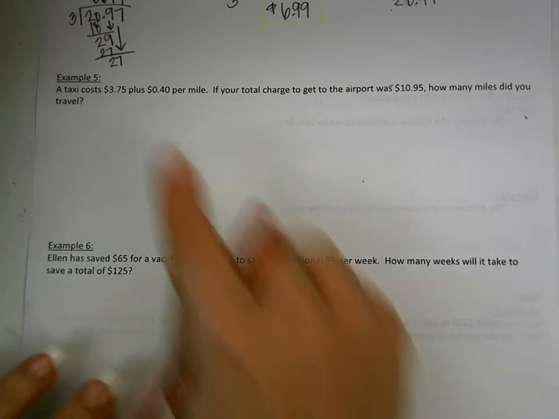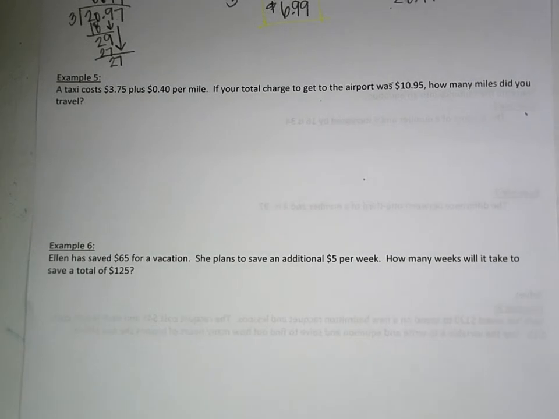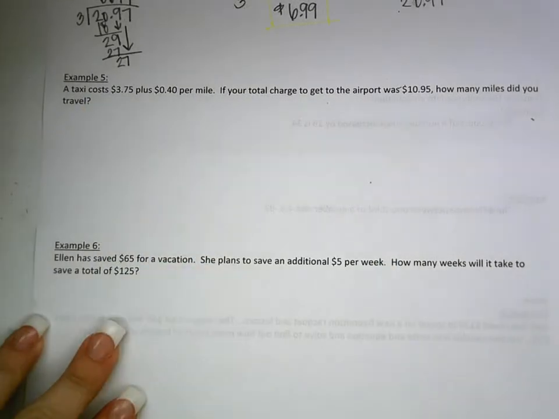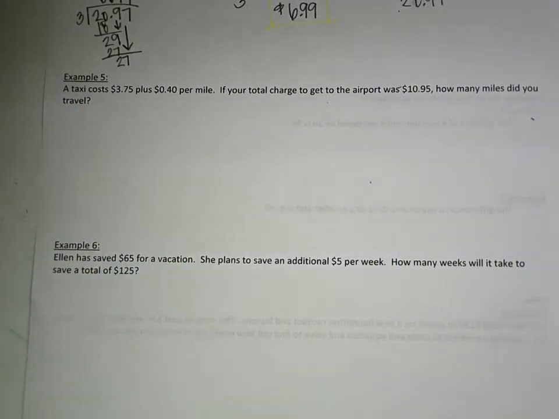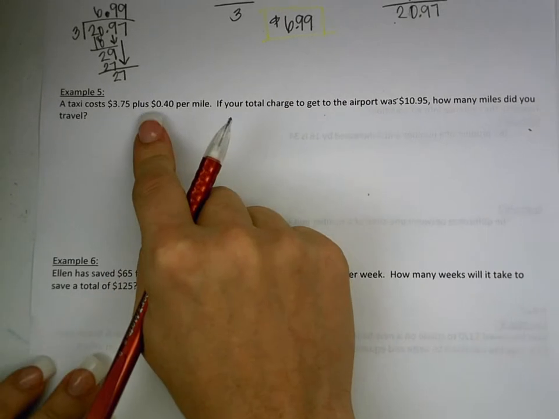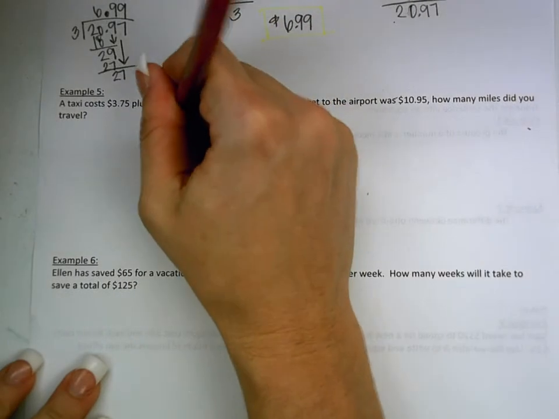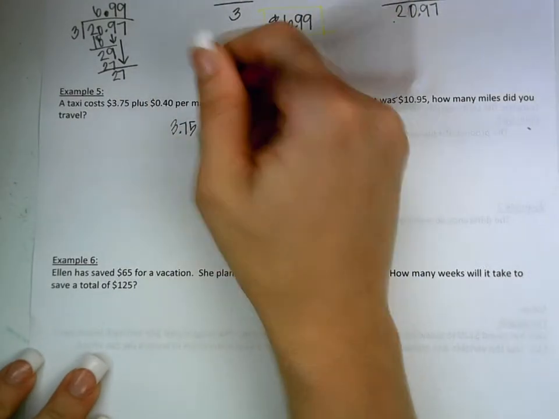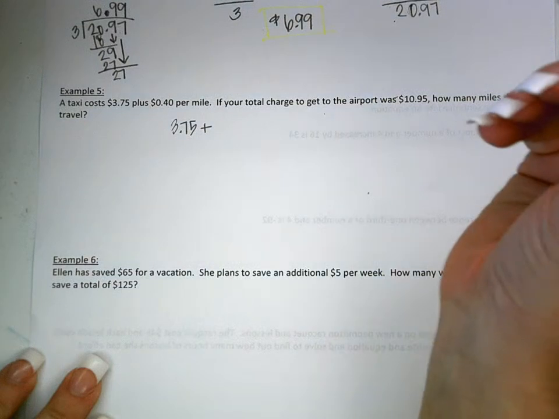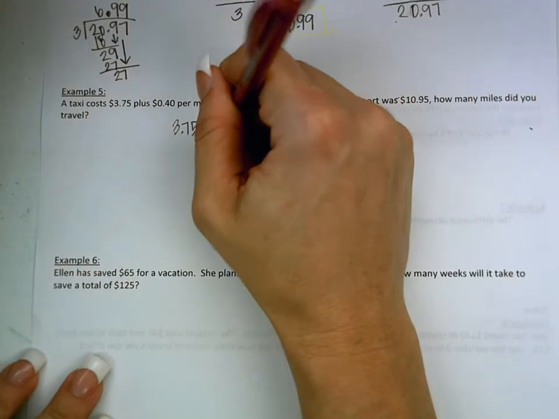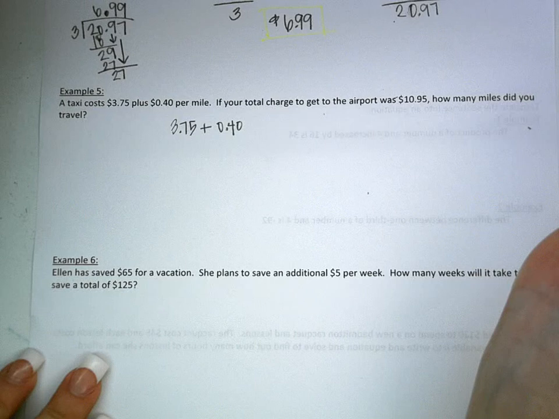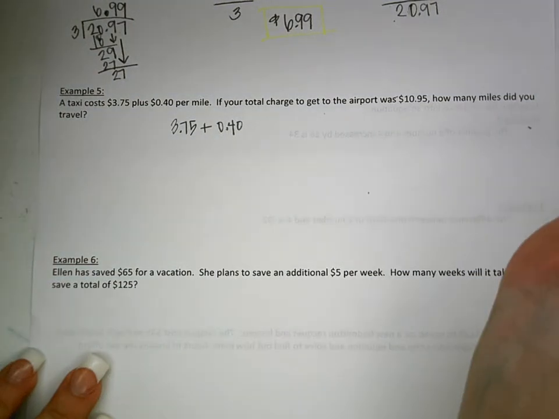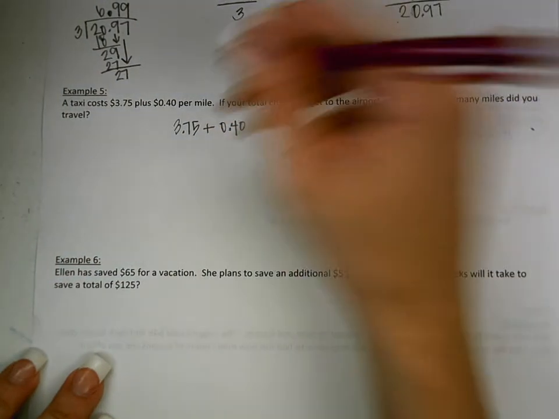So taxis, in case you didn't know, this is how they work. You have to pay a flat fee, and then you pay per mile. Okay. So this one it costs $3.75 to sit down, basically. You sit in the taxi, you pay $3.75. Then if you want to go somewhere, you have to pay 40 cents per mile. So $3.75 is what you start with, plus 40 cents per mile. So how would you write that? 0.40 per mile means you're doing what each mile? You're multiplying. So what variable would you like to use?